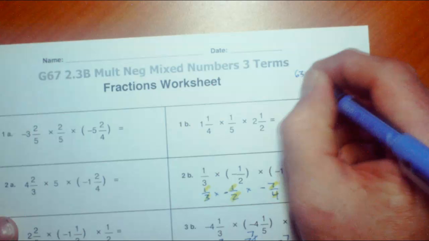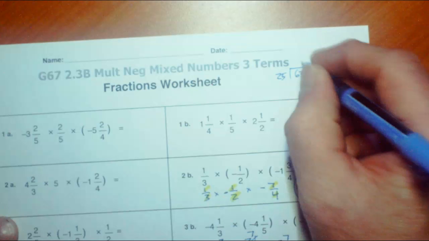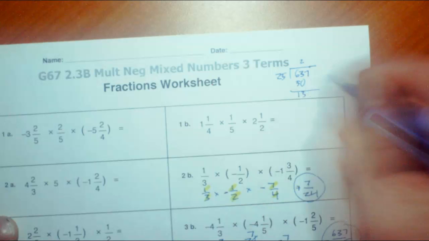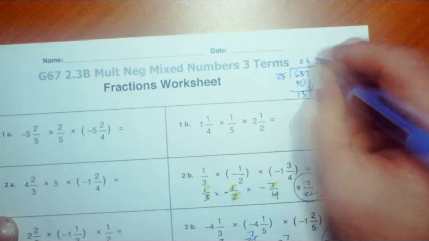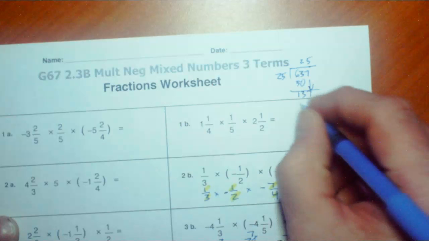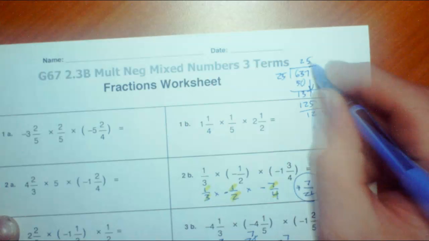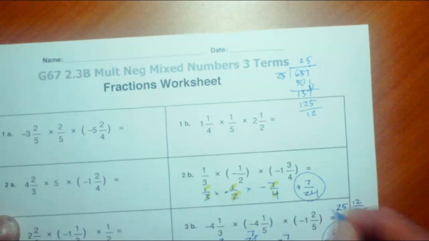637 divided by 25. It's going to go in there 2 times, which is 50, and we're going to have 13 left over. It's not going to go into 13, so we'll bring down the 7. It's only going to go in there 5 times. 5 times 25 is 125, and we are going to have 12 left over, so it's 25 and 12/25. Now remember, it was a negative because it was 3 negatives there.